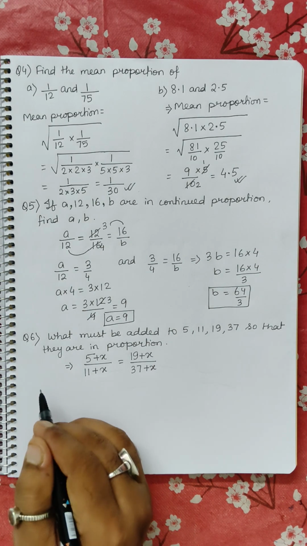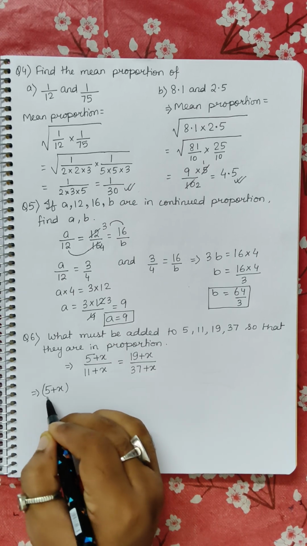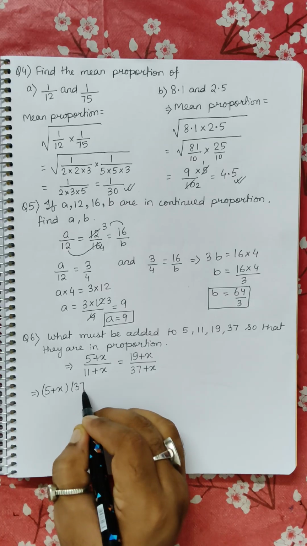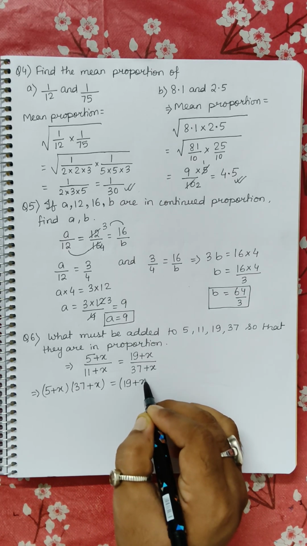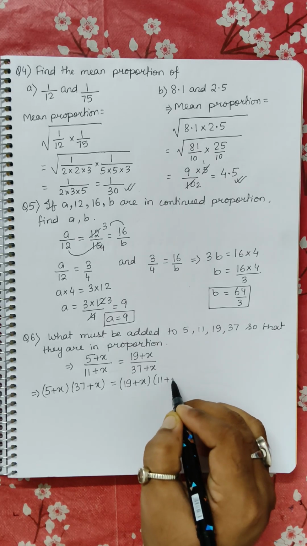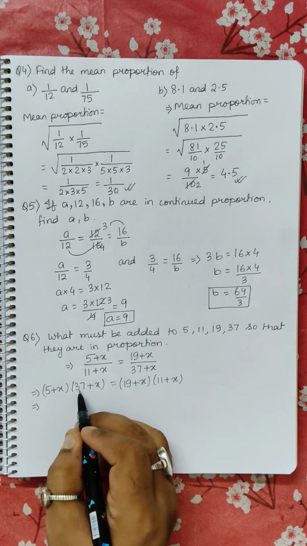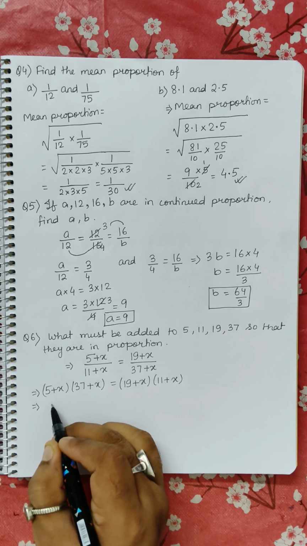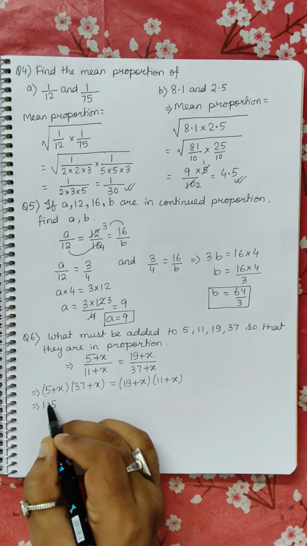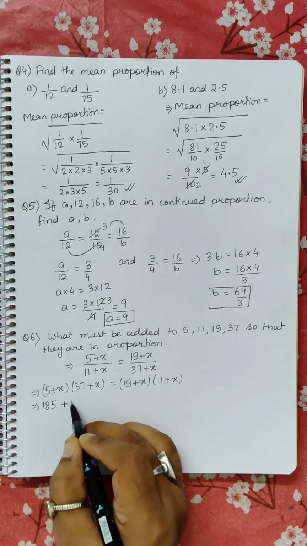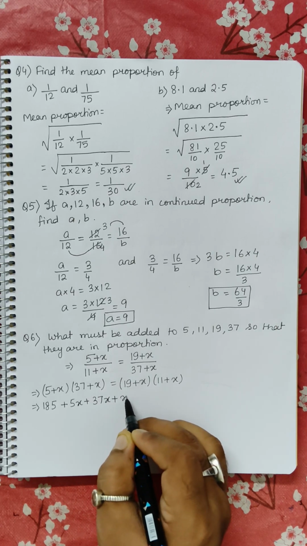Okay, now we have to cross multiply this one. So 5 plus x will be multiplied with 37 plus x, and this 19 plus x will be multiplied with 11 plus x. On multiplication, you will get 5 into 37, that is 5 3s are 15, 185 plus 5x plus 37x plus x square.